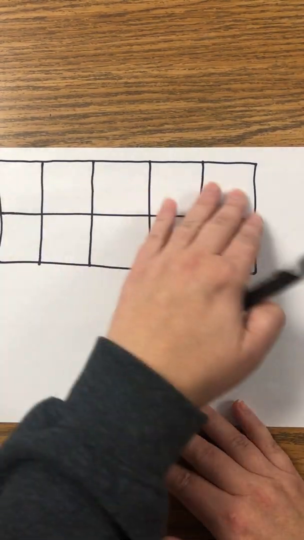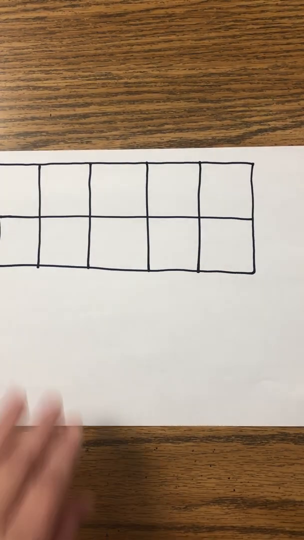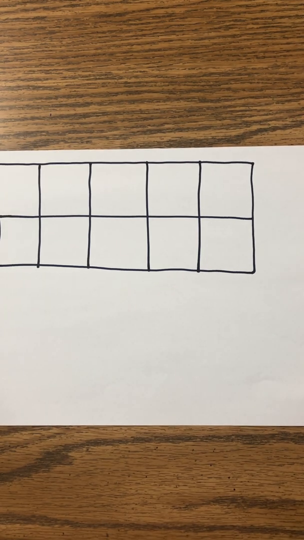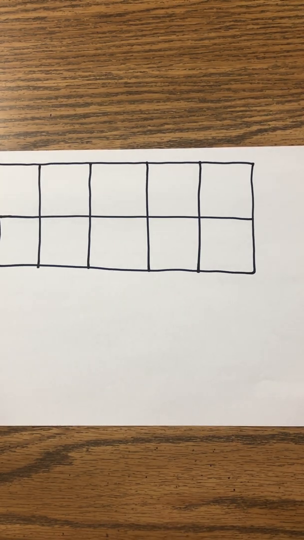So I have my tens frame and I have some counters here. I'm going to put them in my tens frame and we're going to see if I have any left over.